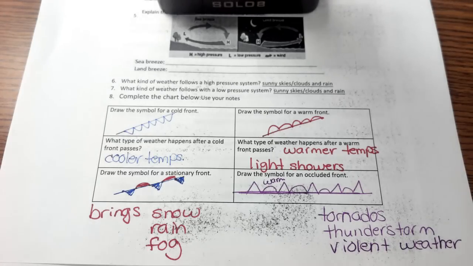Okay, so where I come from in Michigan, we got occluded fronts a lot. And the sky would literally be like this weird greenish color, and we would have tornadoes, very heavy thunderstorms to where you literally couldn't see out the window.